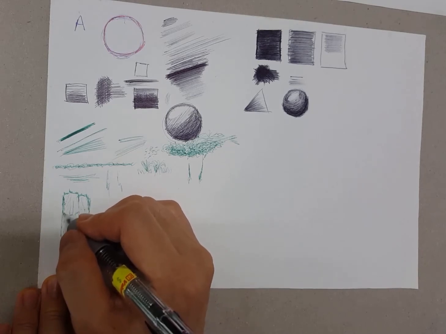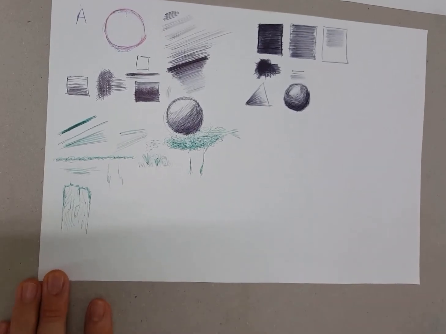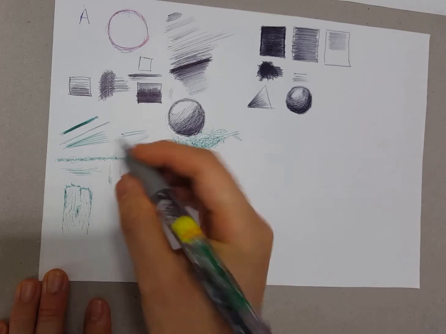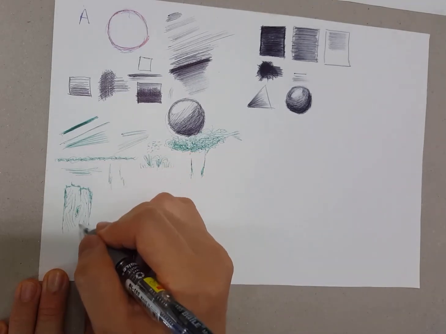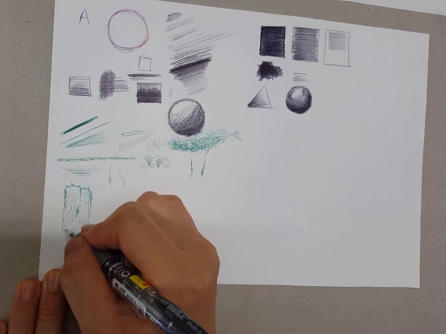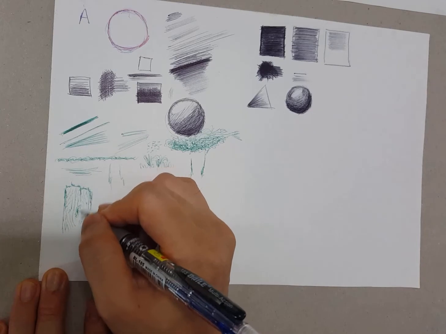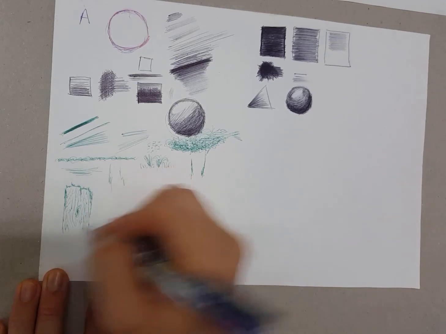Yeah. Okay, and you can do a bit of shading. So as you control the pen, you start to create things on a blank piece of paper.